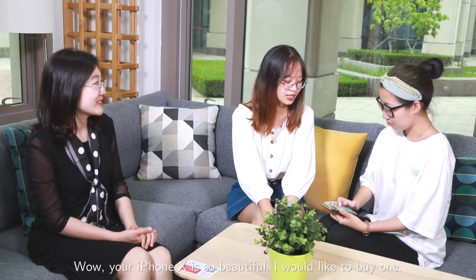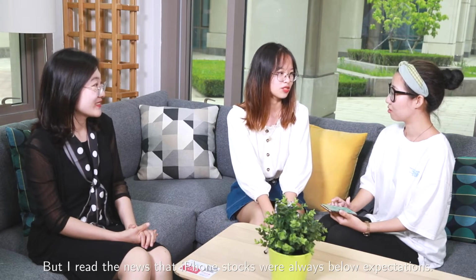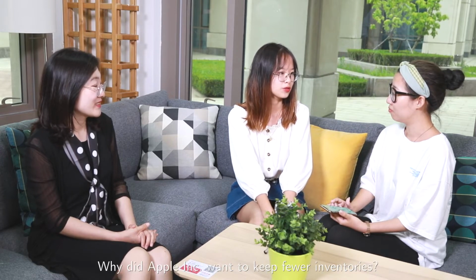Wow, your iPhone X is so beautiful. I would want to buy one. But I read news that iPhone stocks were always below expectations. Why did Apple Inc. want to keep fewer inventories? Doesn't it want to make more money?